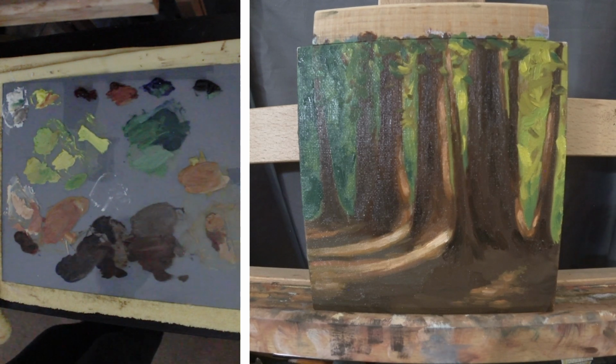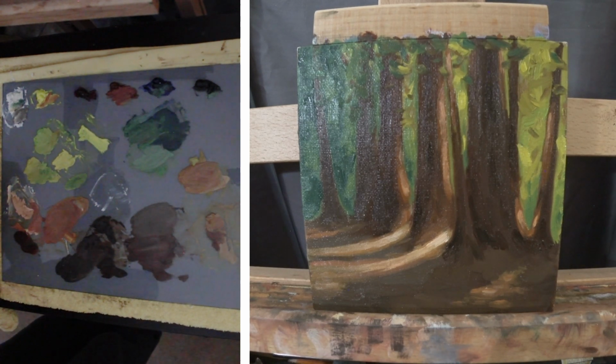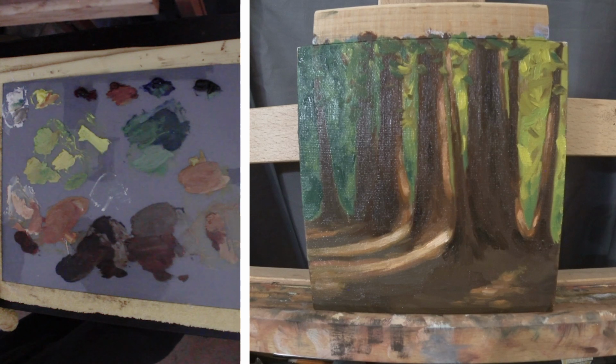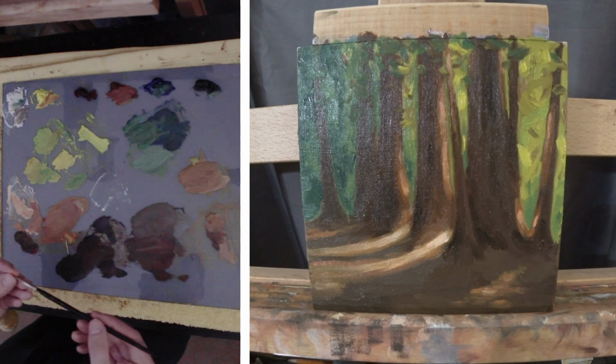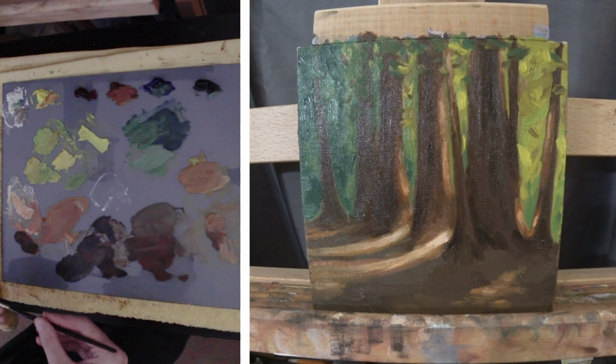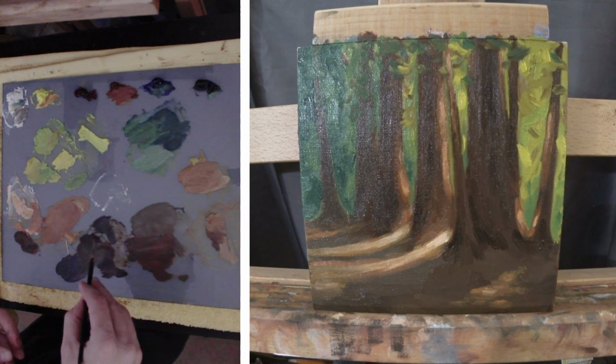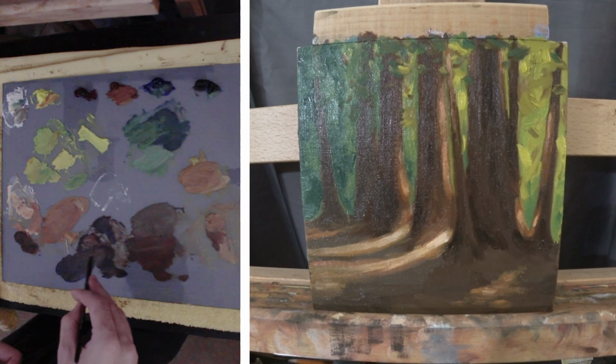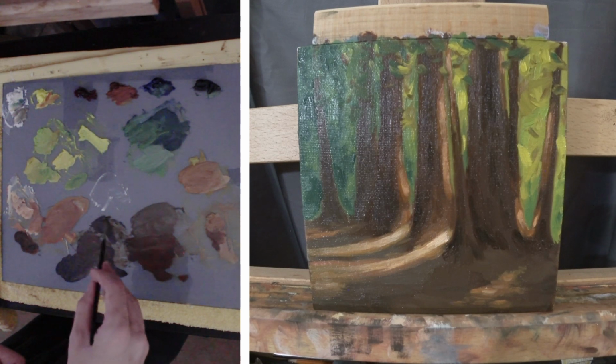before I end this. So I'm going to get a smaller, thinner brush, a number 2, a pointier round brush. And I'm just going to do some dark, or maybe halfway dark, branches.